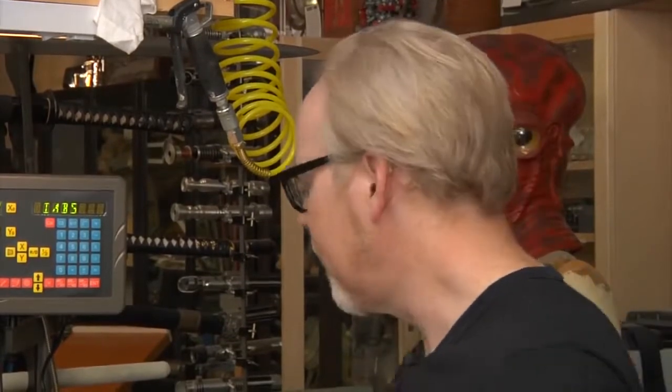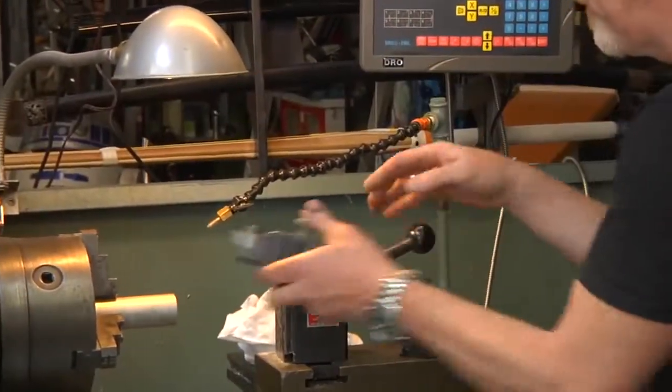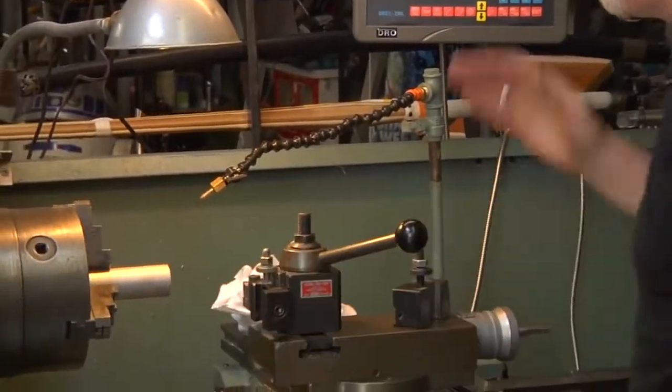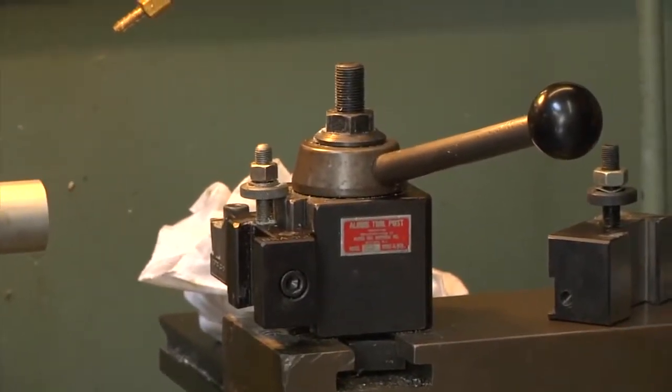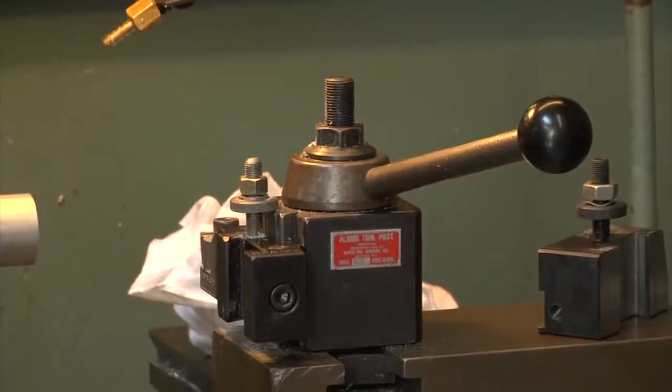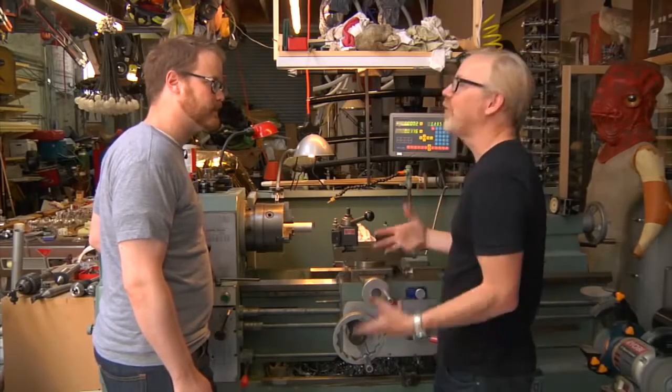It needed a little work when I got it, and it was missing a couple of key parts. This is a quick change tool post, so I can swap out tools really quickly. That's a really handy thing to have: unclamp, and it's just ready to go. So I've built this machine up pretty much like all the special effects shop machines that I've ever used, so it's built for speed.